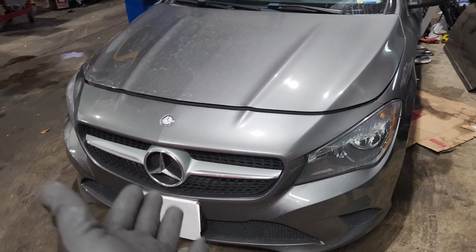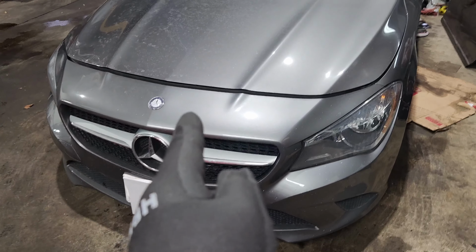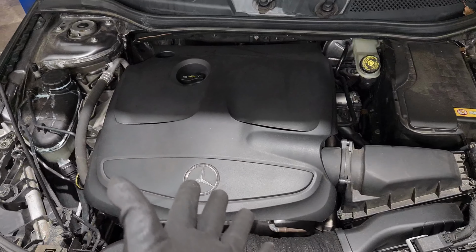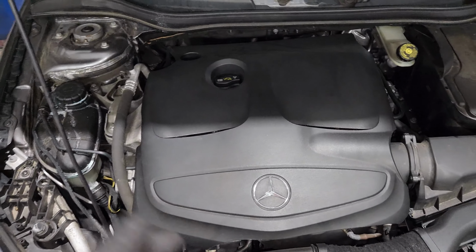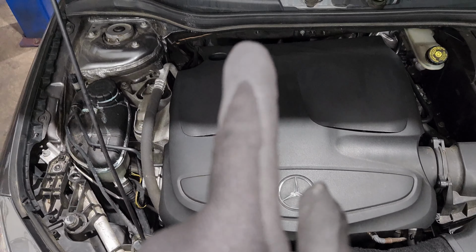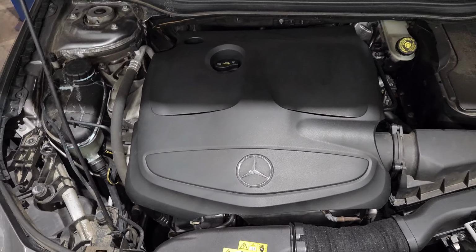This right here is a Mercedes CLA 250. Today we're going to talk about coolant. What you see right here is our engine area. The customer states the car is leaking coolant, so we're going to diagnose. I'm going to point out the main areas in the CLA250 where it leaks from.